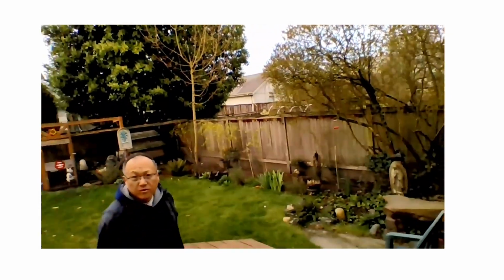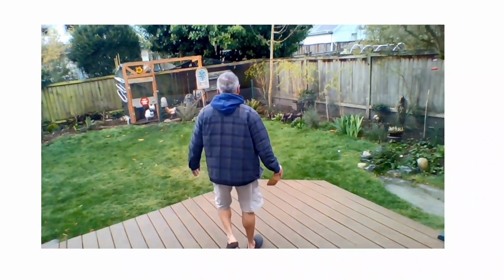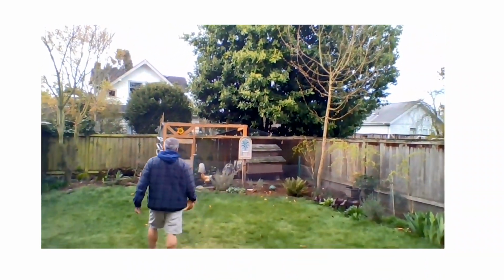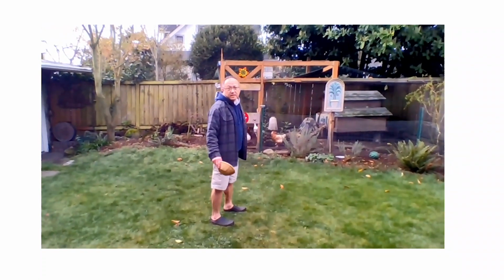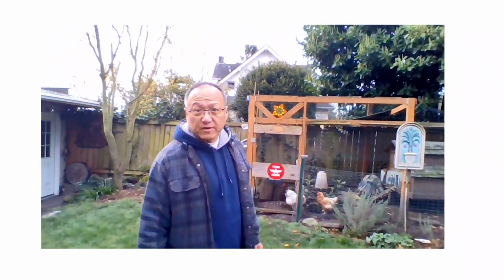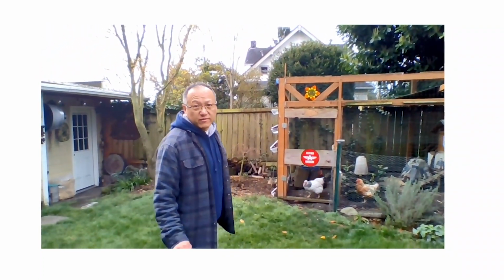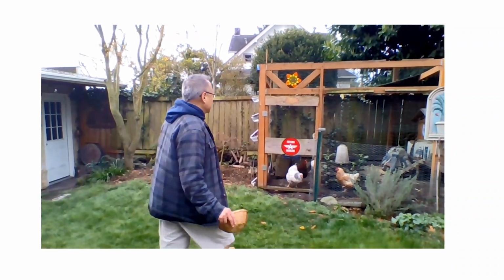So, you know, we've got these 6 chickens. And they lay eggs for us every day, but it's been a long time since we've collected the chicken eggs yet.